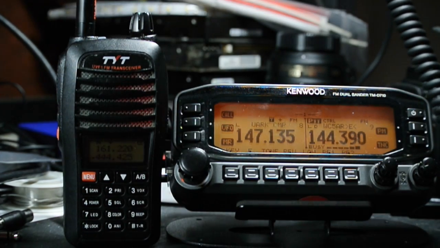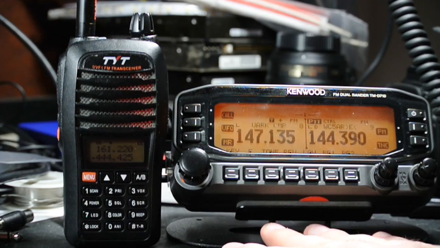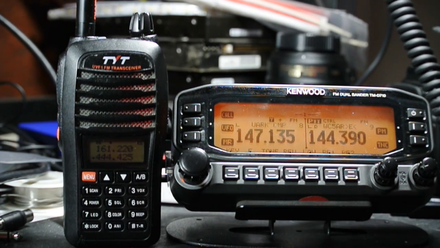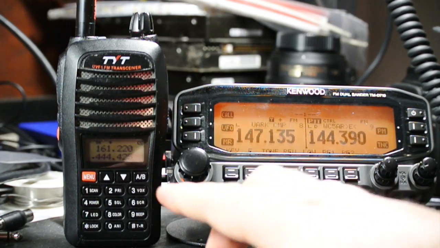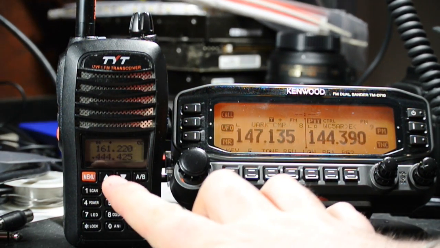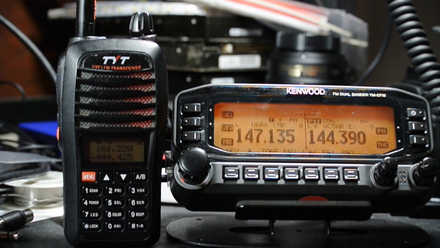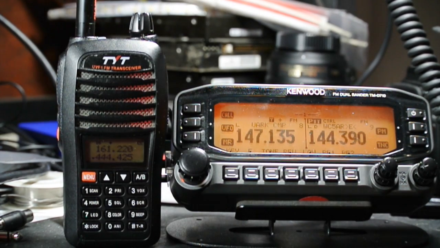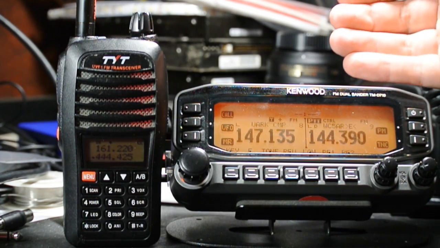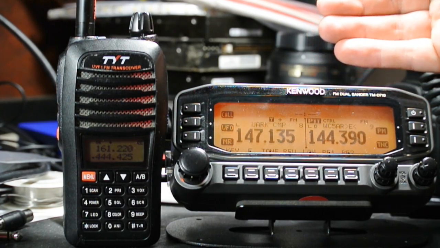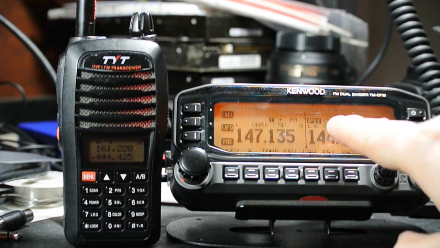Now, what we have to do is set up our two sides of the radio to be the frequencies we want. You see on this other radio over here, I have 444-425. That's going to be my UHF uplink to the TM-D710. I prefer to have my B side of the radio be the UHF side. So I'm going to adjust it.